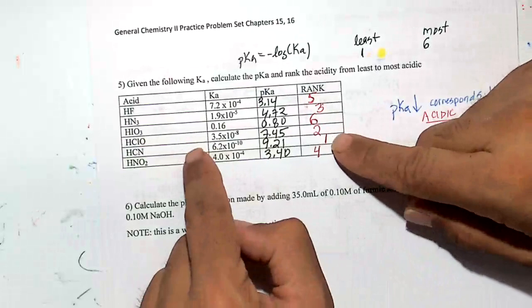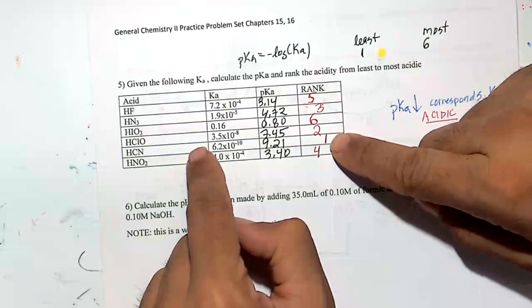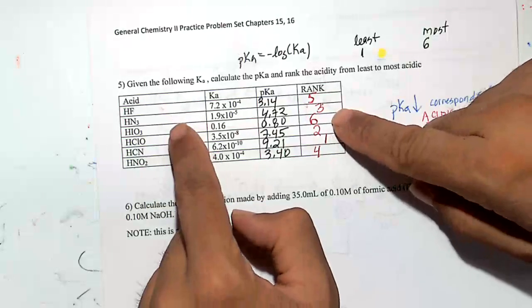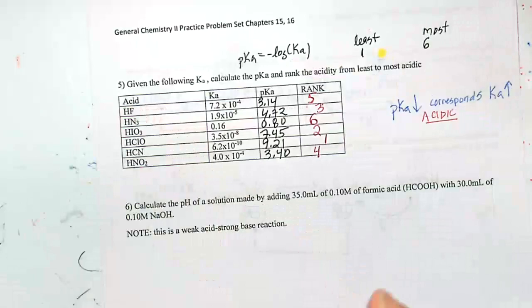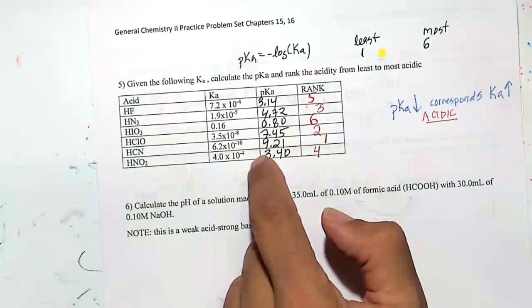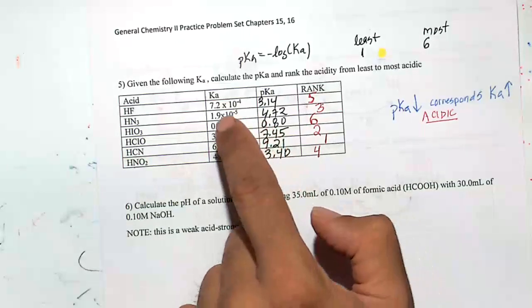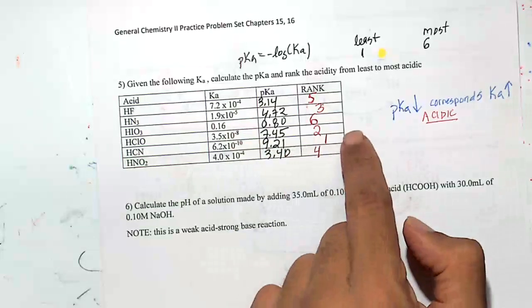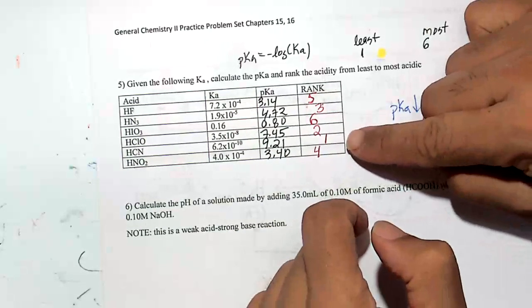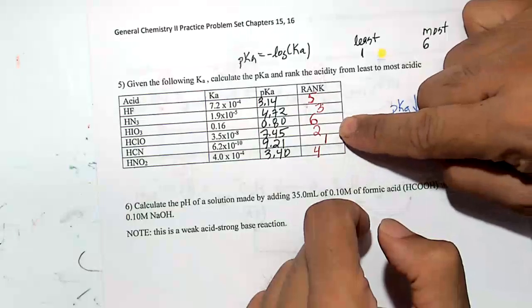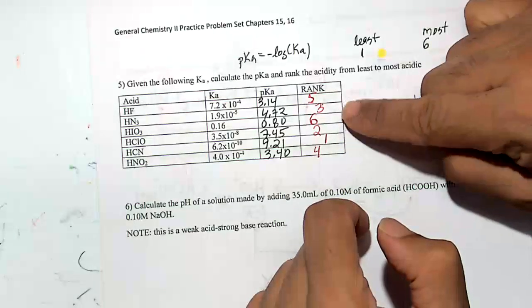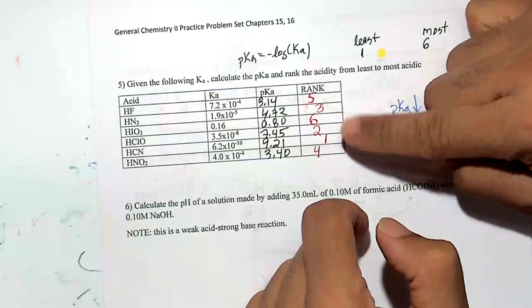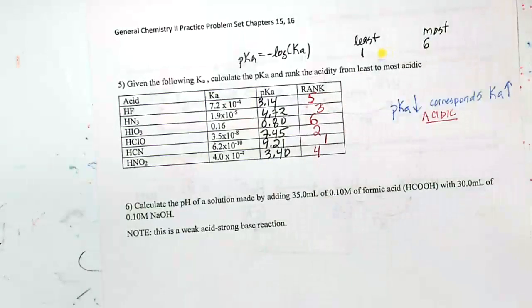Is this correct? 10 to the minus 10 is the least acidic. Do you guys understand the ranking system? Okay, so I'm going to rank it: the lowest pKa is the least acidic, or the highest pKa. So 1, 2, 3, 4, 5, 6. I think that's right.